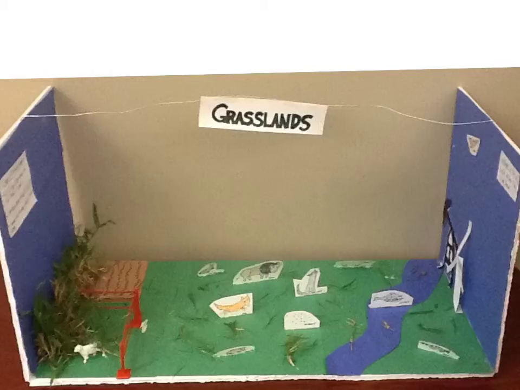Instead of having the board as a background, they actually used string to pull the sides of the board together and create an ecosystem where they had animals that were popping up from the ground. Their information was displayed on the sides that you can't see where the board is supported.